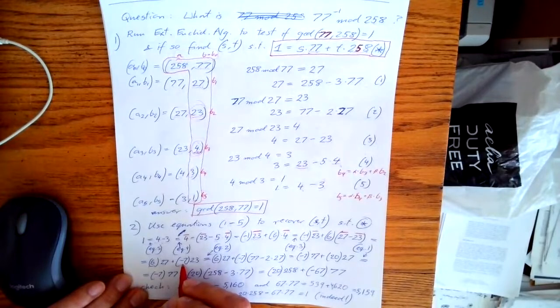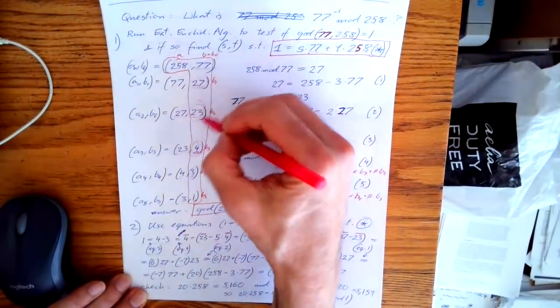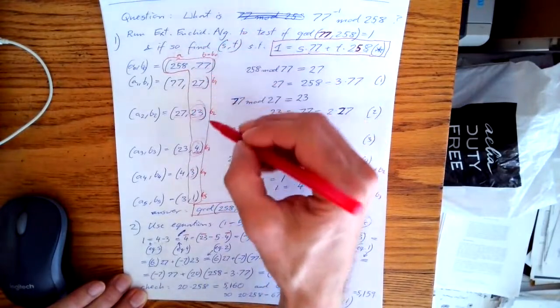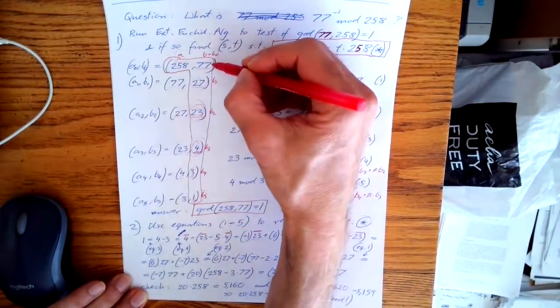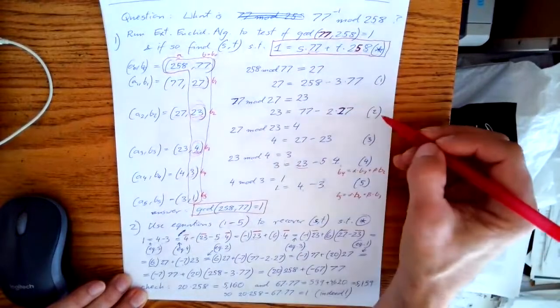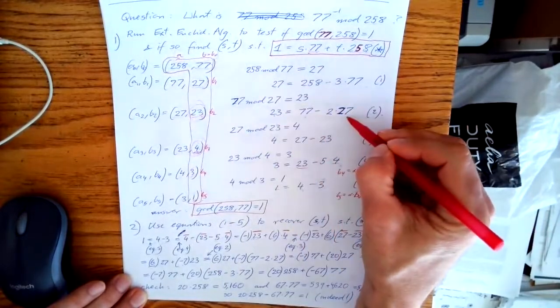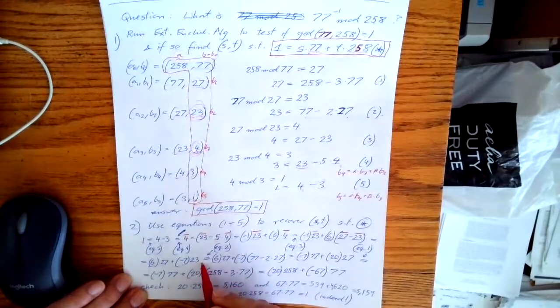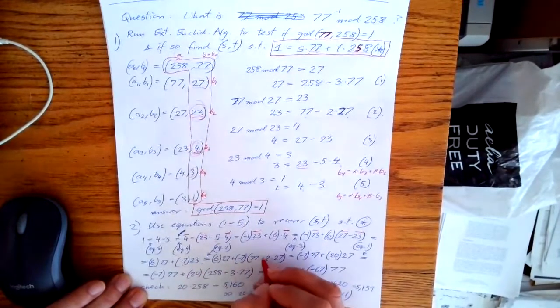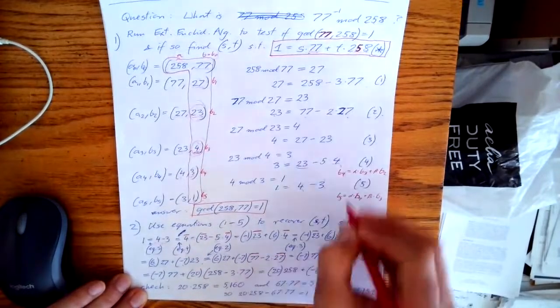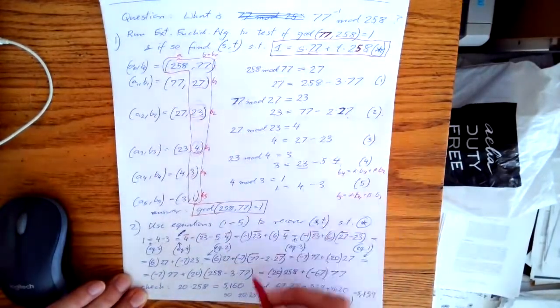Okay, so now I have 1 as a linear combination of 23 and 27 and 23. So let's go one level up. Let's express 23 as a linear combination of 77 and 27. That's equation 2, right? 23 as a linear combination of these. This is what we are moving here. So 23 I express as a linear combination of 77 and 27, these two.